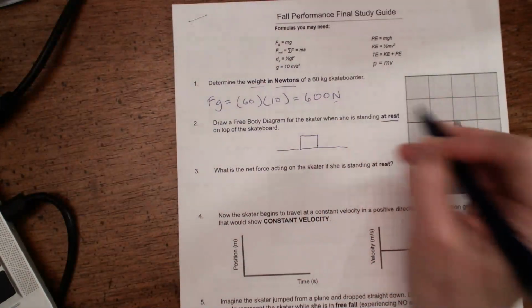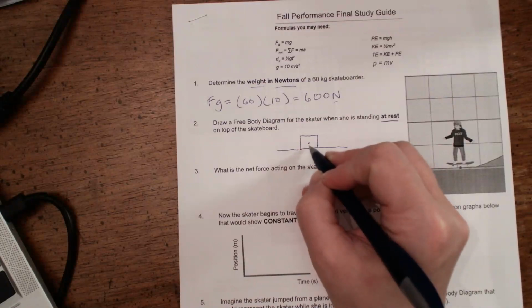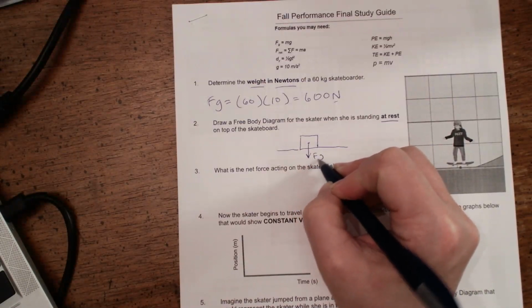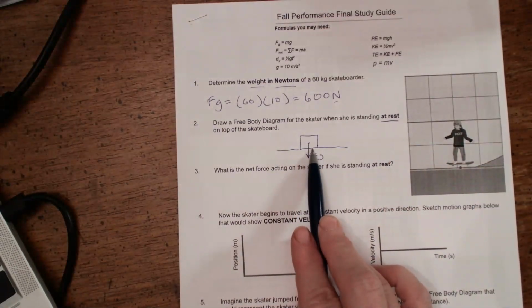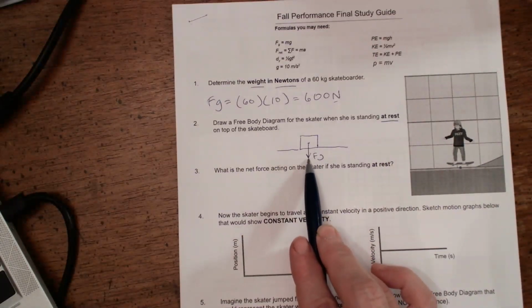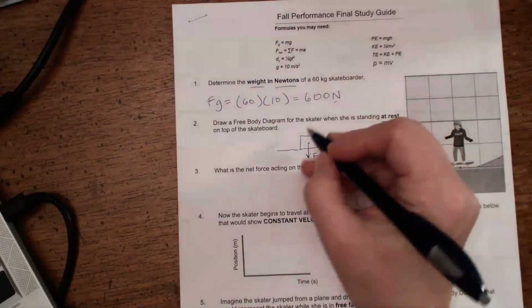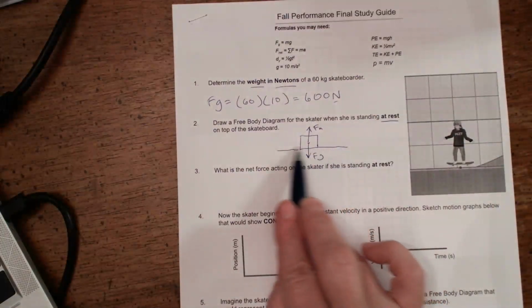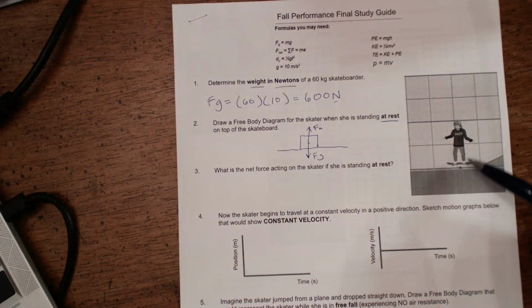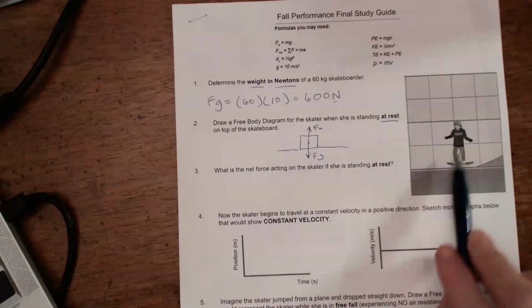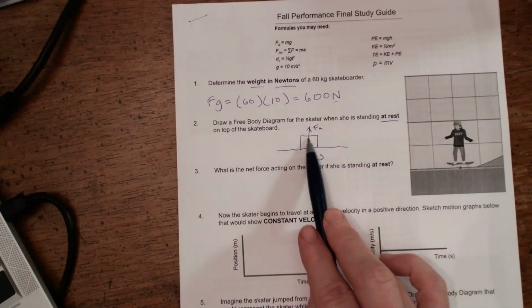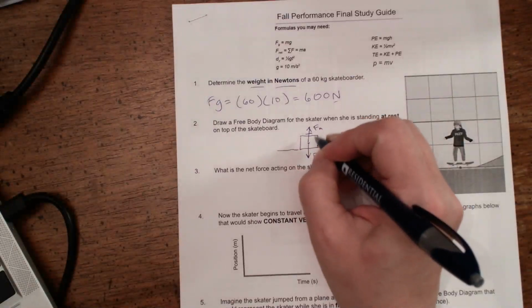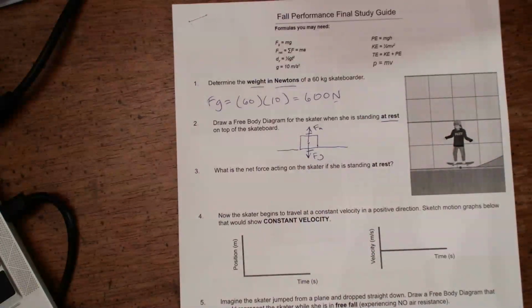So that means she's got her force of gravity pointing downward. She's standing at rest, not moving. So that means there's got to be a force balancing this, and that's going to be our normal force. And that's our force from our surface. So she's standing here on the ground. There's a force of gravity pointing downwards on her, but then this surface is pushing back up on her with a force, and that's the normal force. And those two forces are balanced, so they're going to be equal to each other.